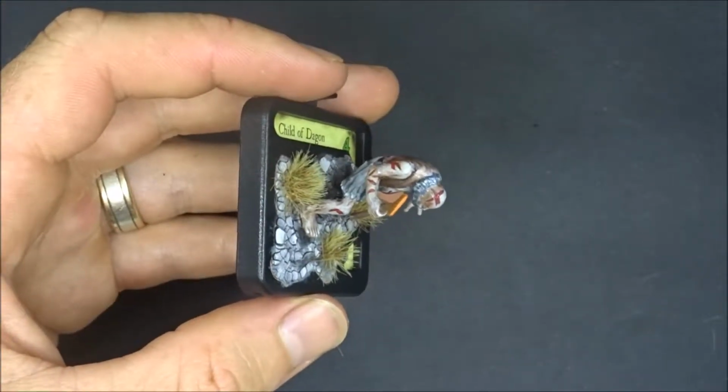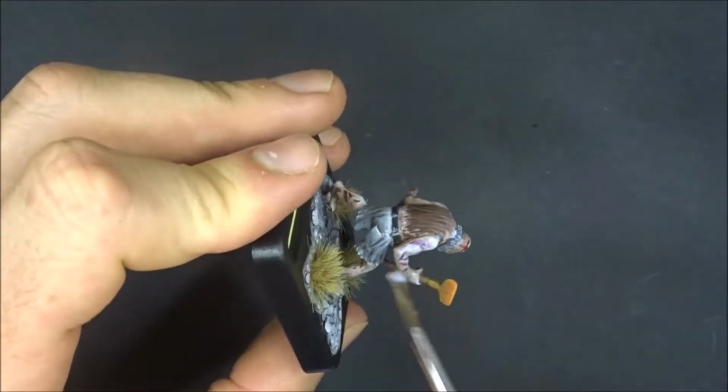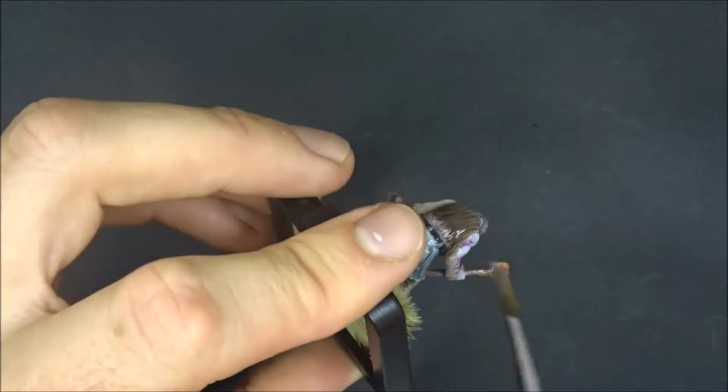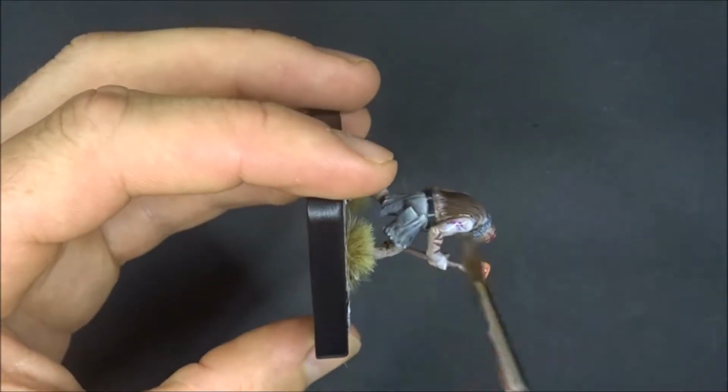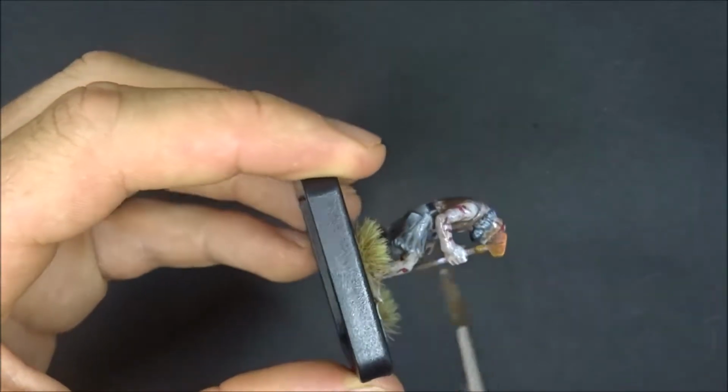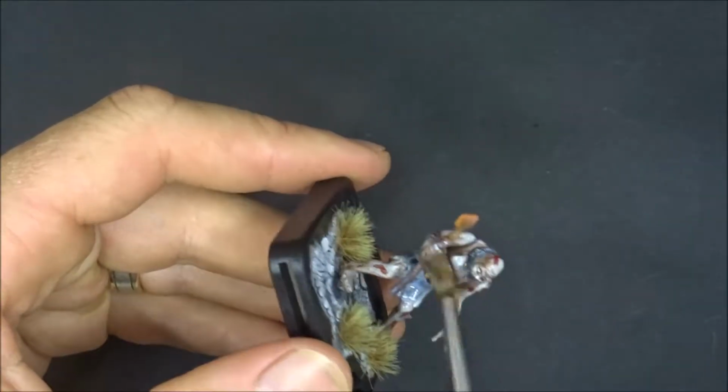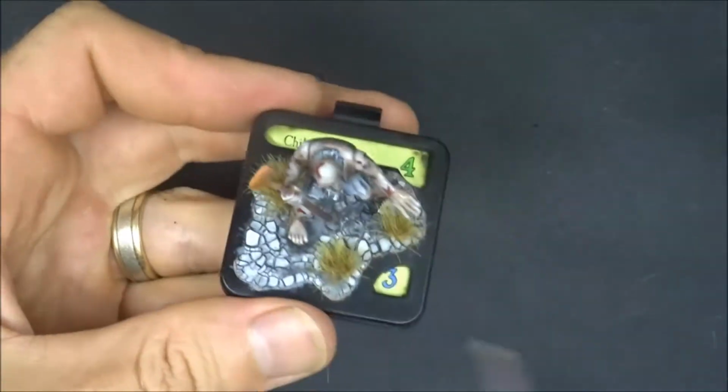But I don't have a gloss varnish, so that'll definitely be something that I'll be getting soon, because beyond just simply protecting the minis, you can get some good effects with them.